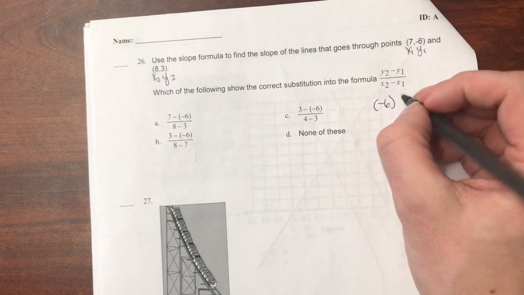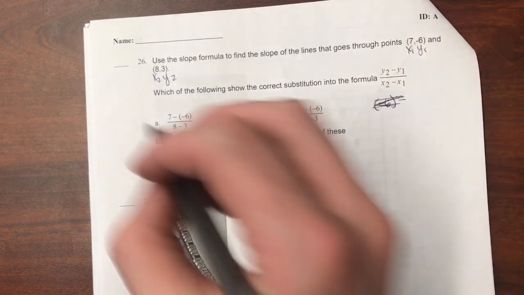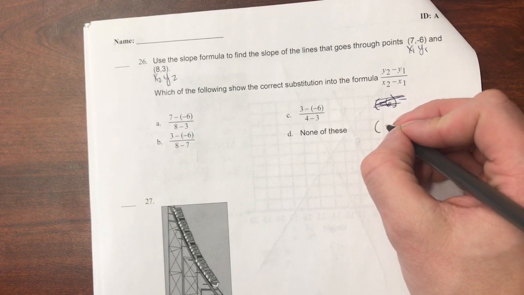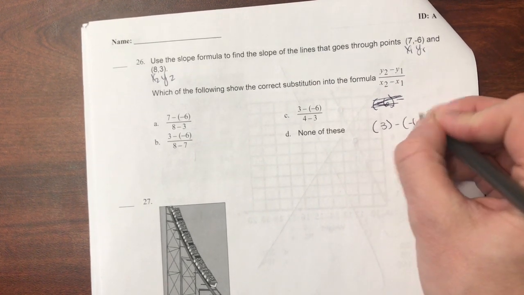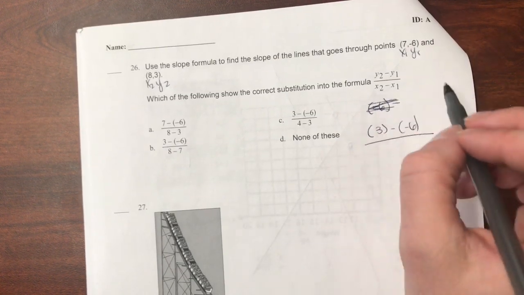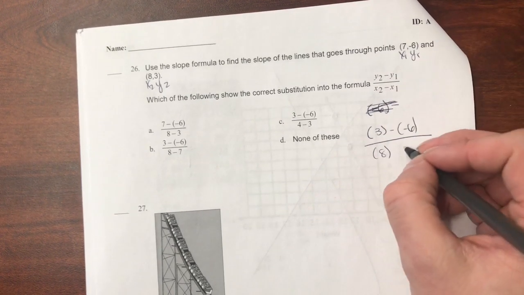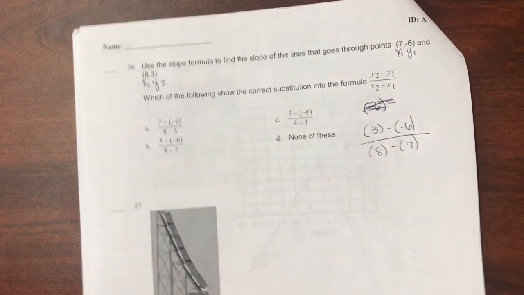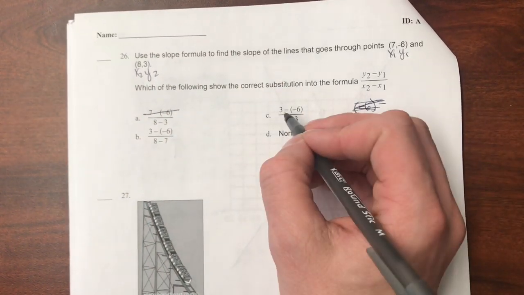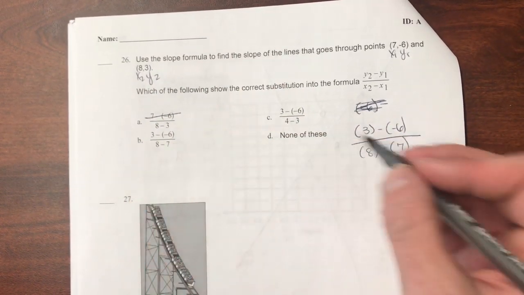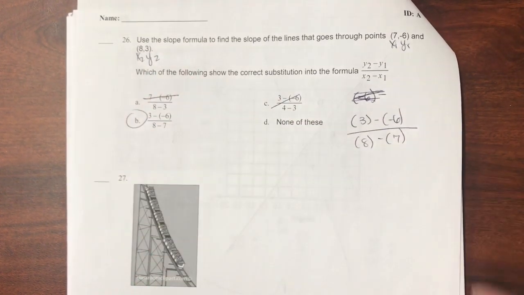-6 minus y sub 1, which is, I screwed up already. Y sub 2 is my 3. Y sub 1 is -6, over x sub 2, which is 8, minus x sub 1, which is 7. 3 minus -6, yep. 8 minus 7, yup, B.